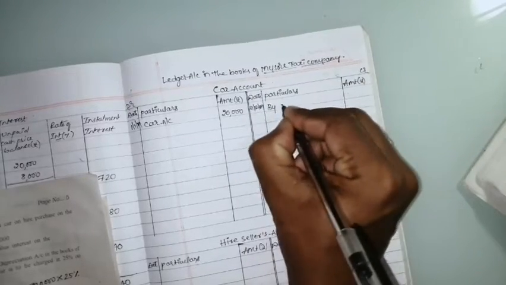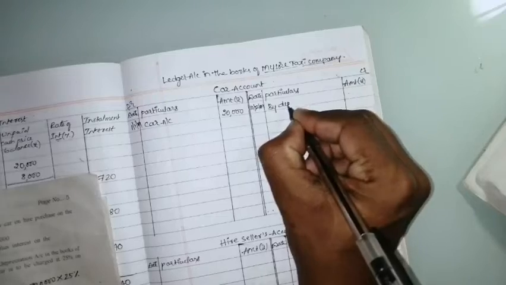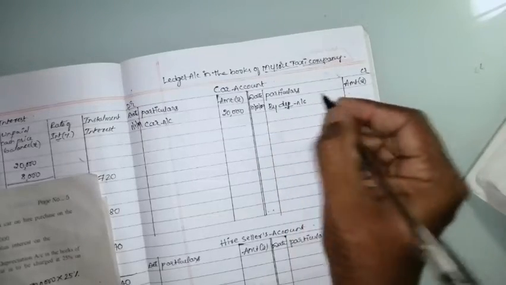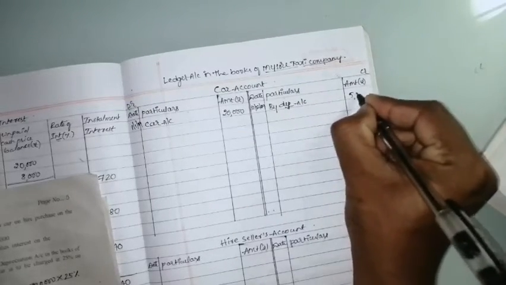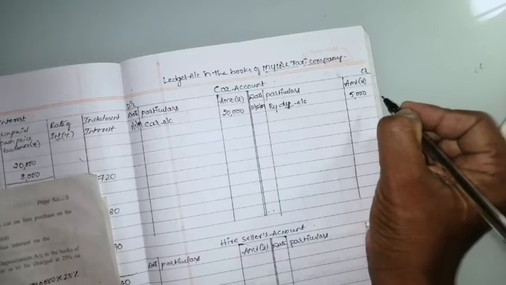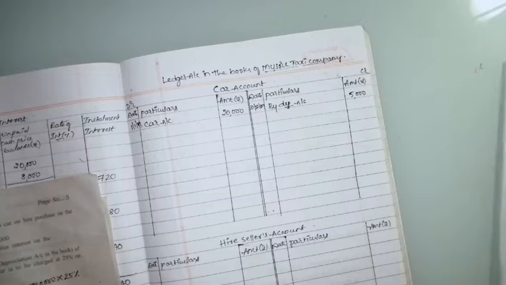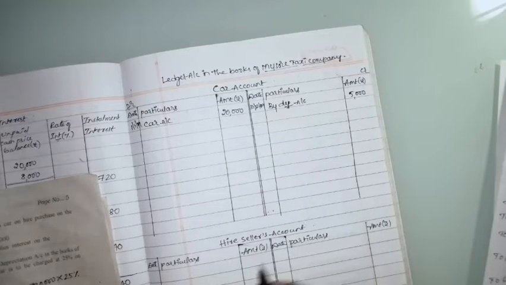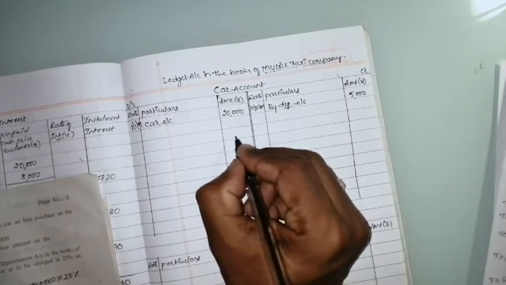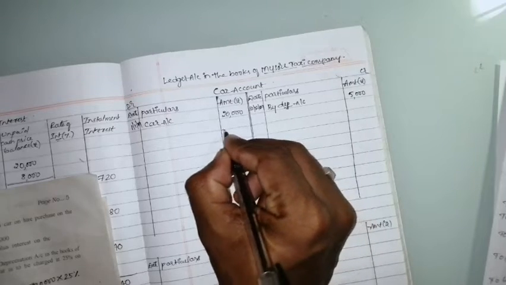by depreciation account. How much? 5,000. Depreciation amount, 5,000. After that, we have to close the balance. Close the first year account.